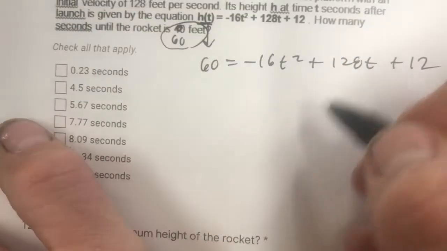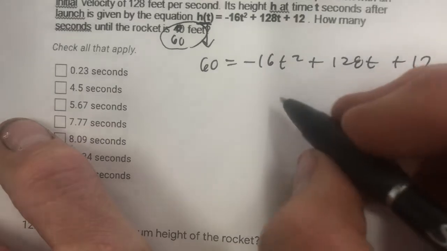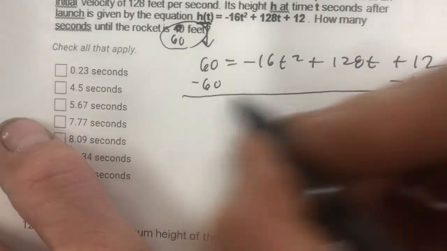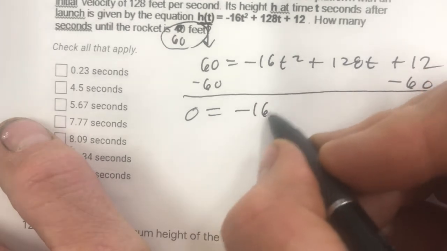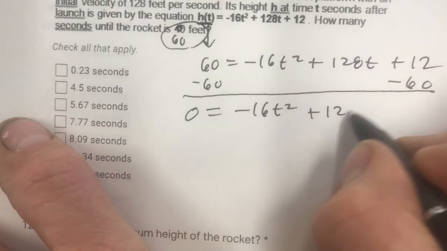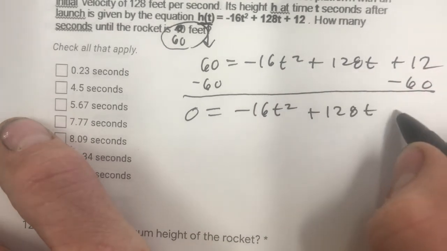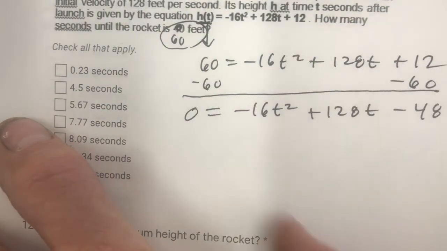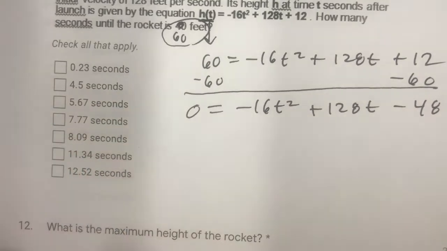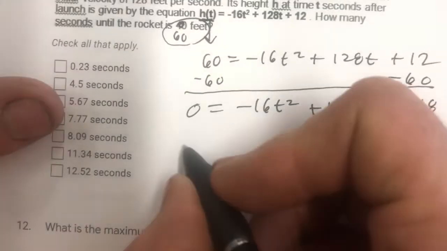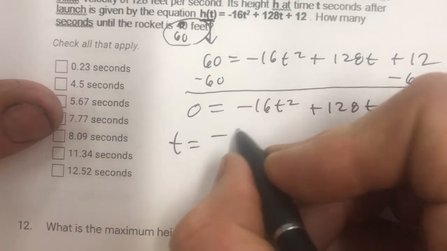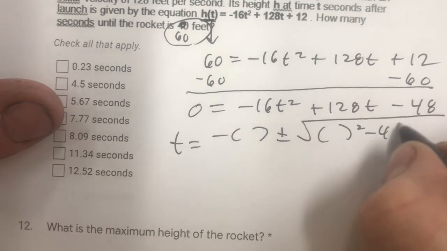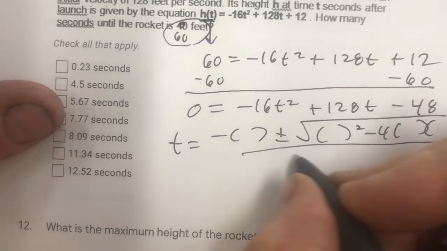There's another toy rocket being launched from a 12-foot platform. It's got to equal 0, so I'm going to have to subtract 60 on both sides to make it equal 0. You've got to remember that. Anytime you're solving one of these equations, it has to equal 0. So now it does, and now I can do the quadratic formula. t equals negative b plus or minus the square root of b squared minus 4ac all over 2a.